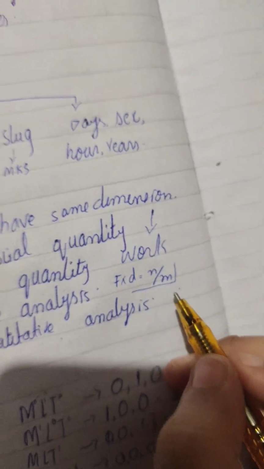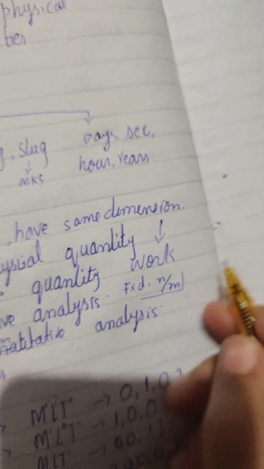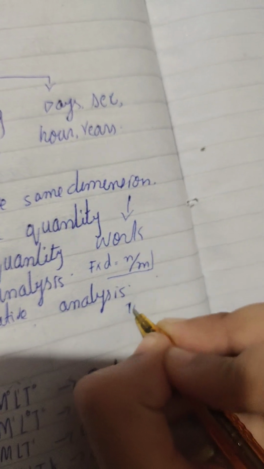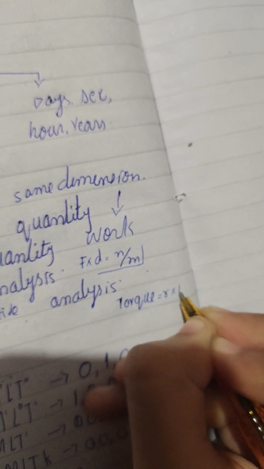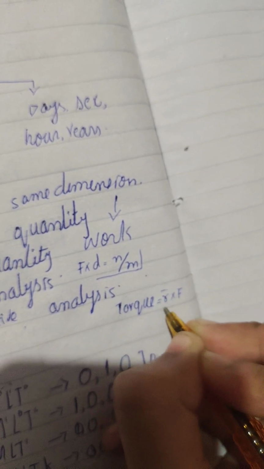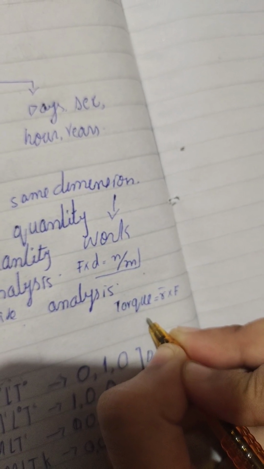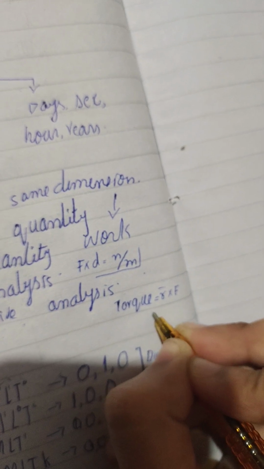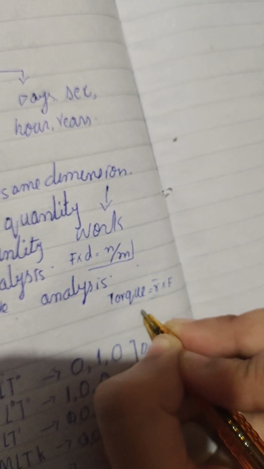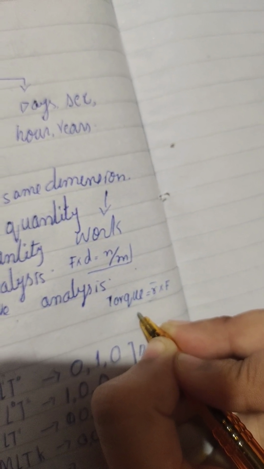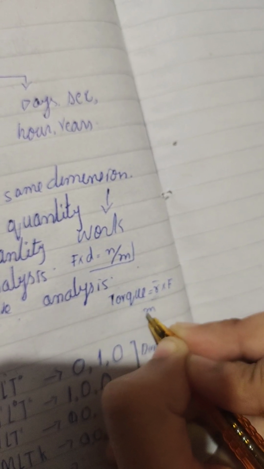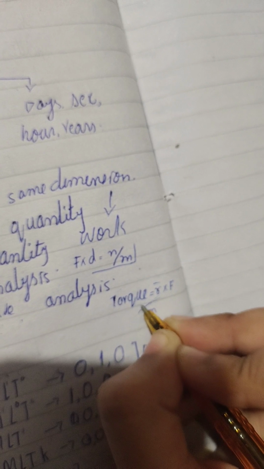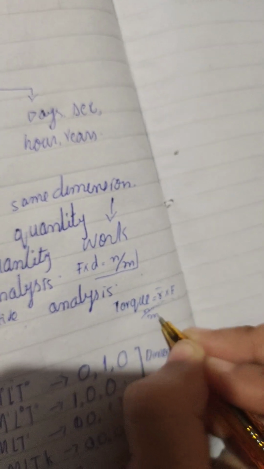So if I do talk about torque, right? The torque formula is R into F, radius into force. A radius unit is meter and force unit is Newton, right?